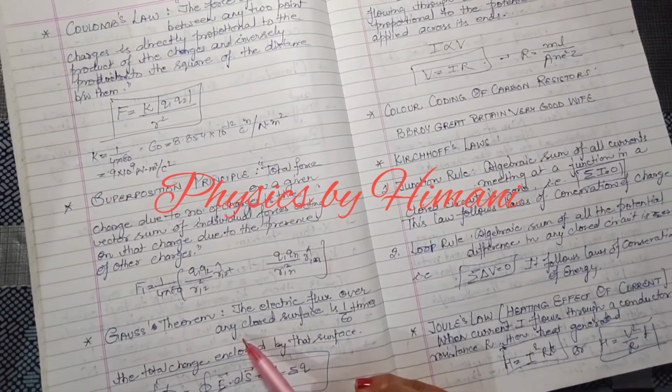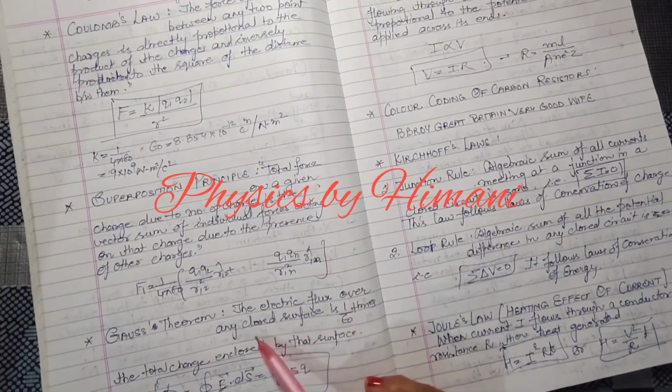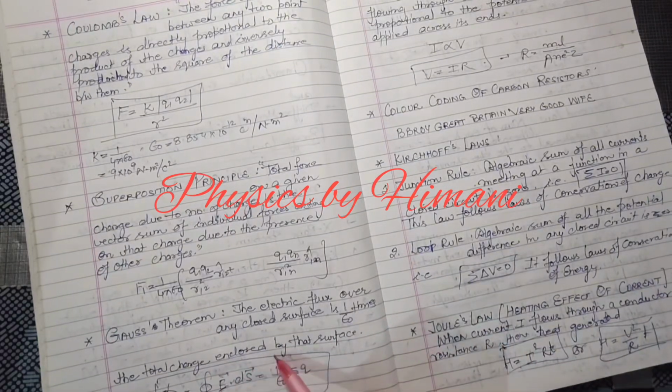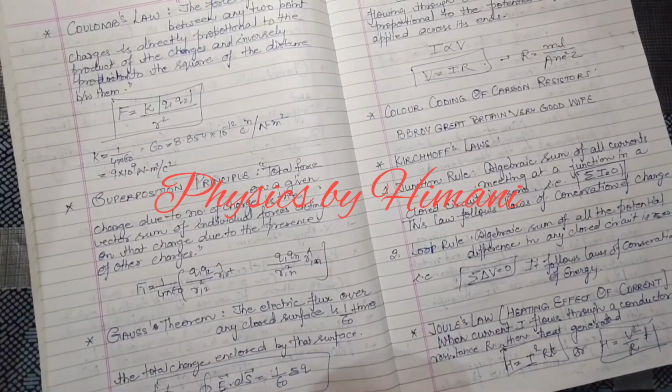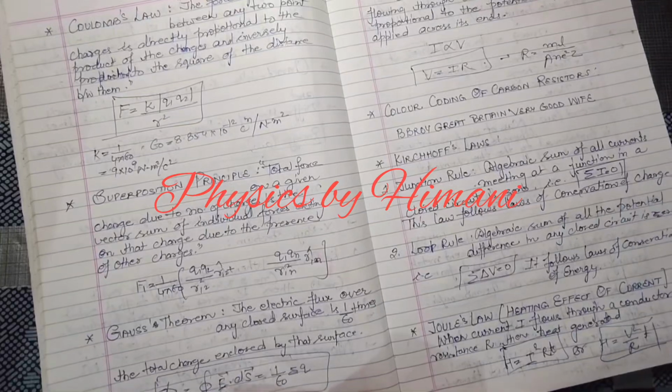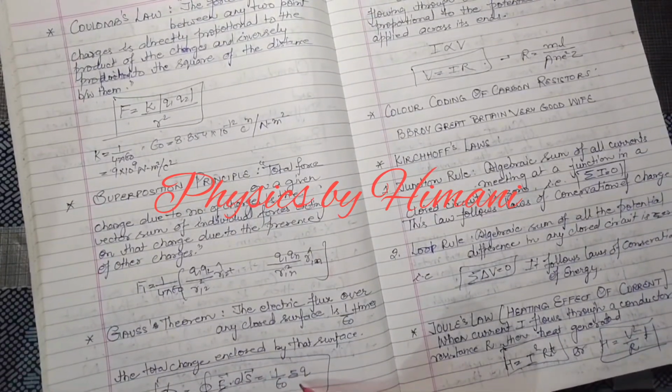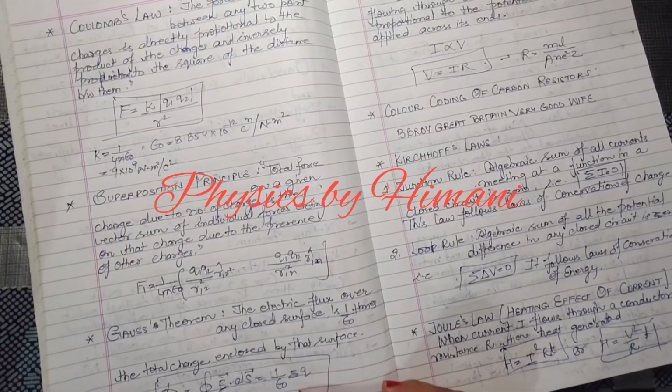What does this theorem say? The electric flux over an enclosed surface is 1 upon epsilon naught times the total charge enclosed by that surface. Phi E is equal to the surface integral of E vector dot ds vector, which is equal to 1 upon epsilon naught sigma q, summation q.